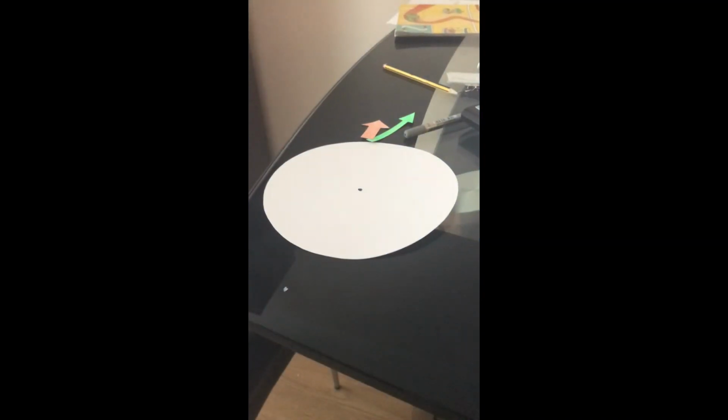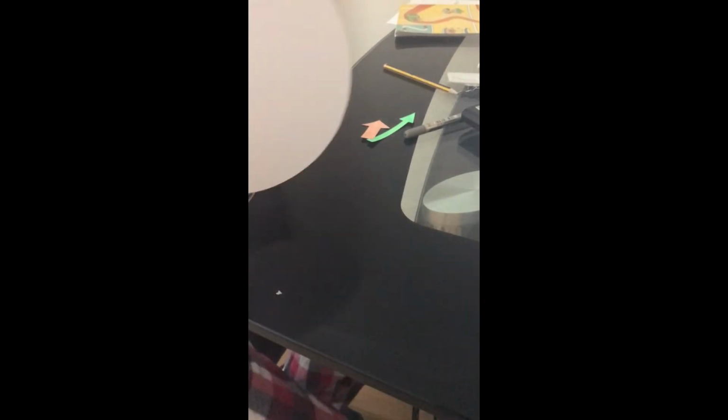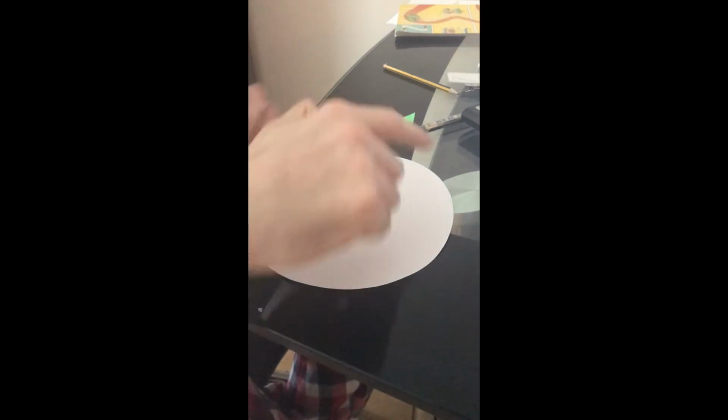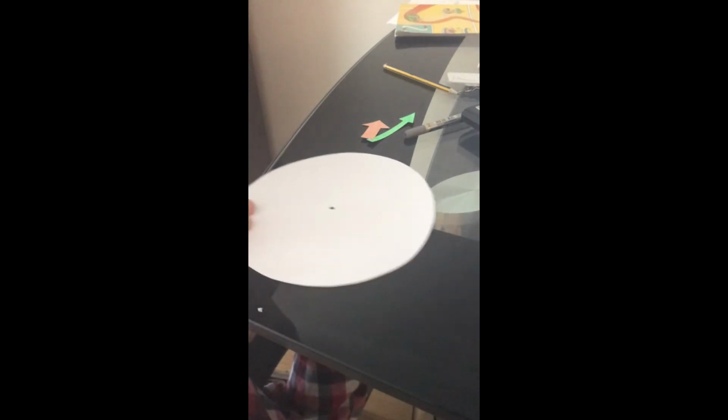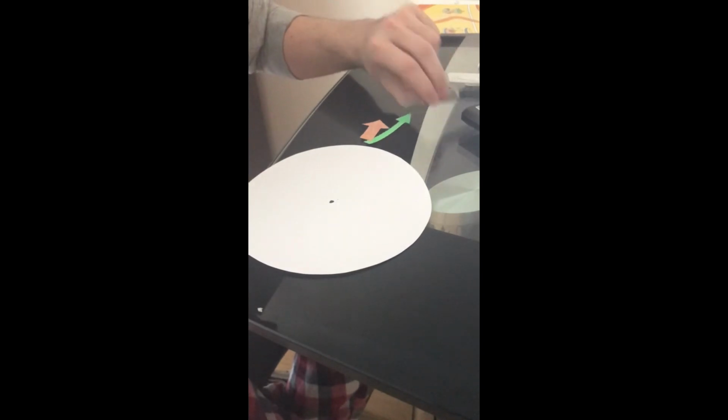There we go. Perfect. In darkness. So, what I've done here is I've drawn round a big circle on a bit of paper to give me a blank clock face like so.